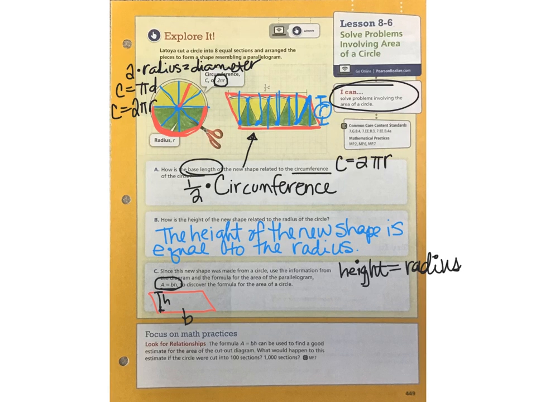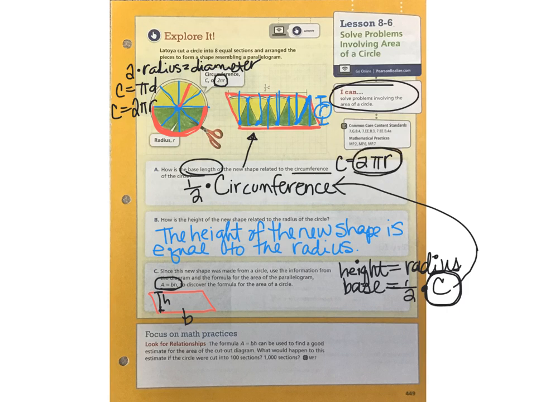And the base is equal to half of the circumference. So I'm going to put those two parts together and multiply them. But instead of using C for circumference, I'm going to use 2 times pi times r.